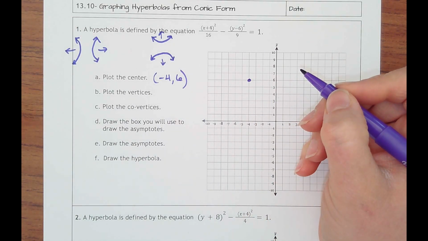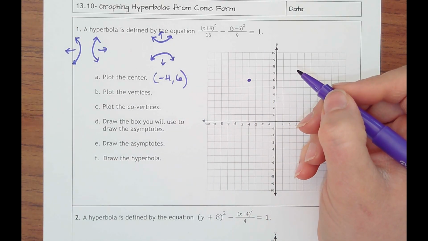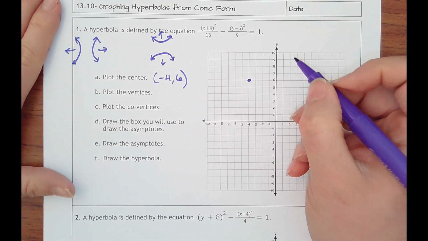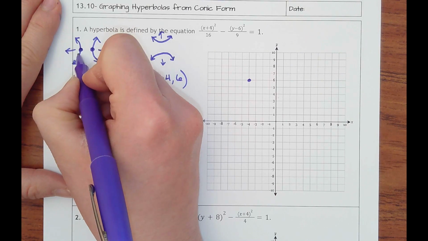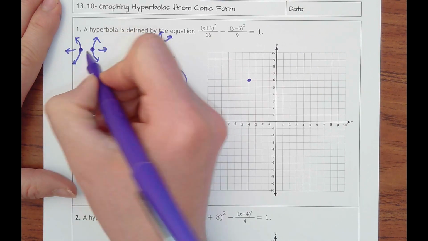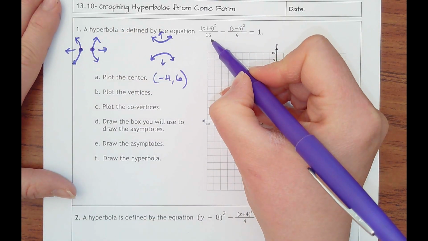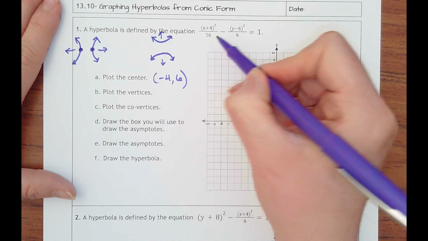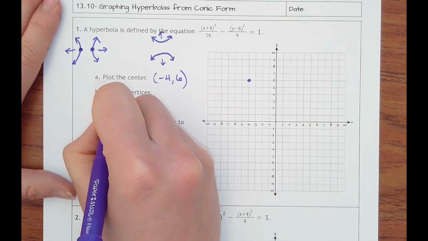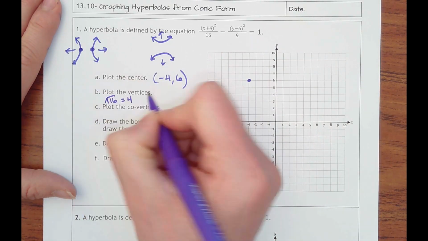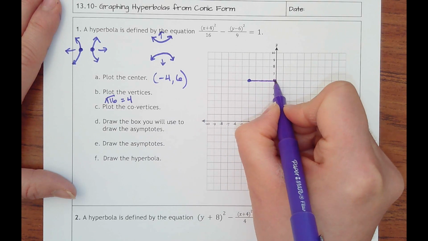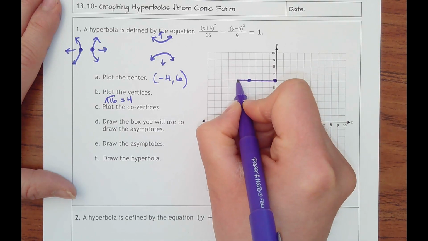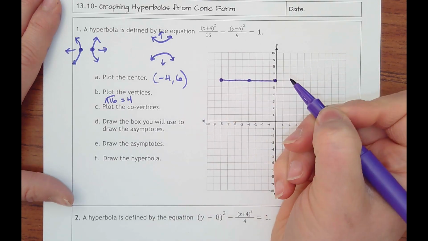And then we're going to plot the vertices. And that would be the vertices are the points where our curves are actually touching. So they're not going to be the ones here and here. So it's always going to come from this first denominator. You want to square root that. So you would square root 16, and that would be 4. So you'll get 4 units to the left and to the right of your center. 1, 2, 3, 4, put you here. 1, 2, 3, 4 would put you here.